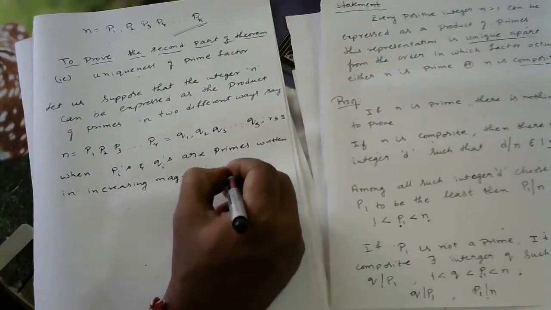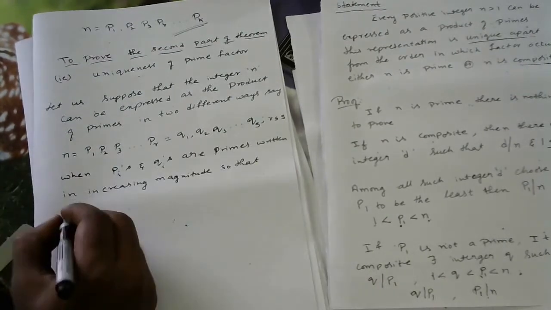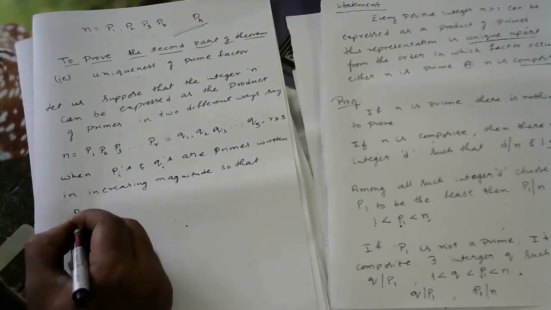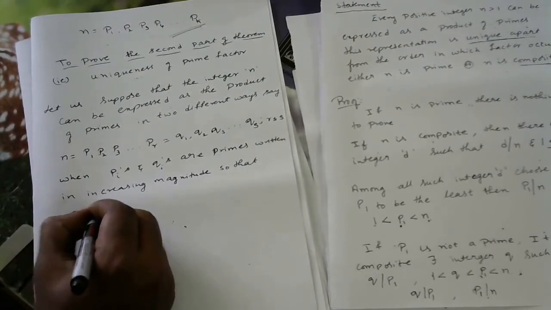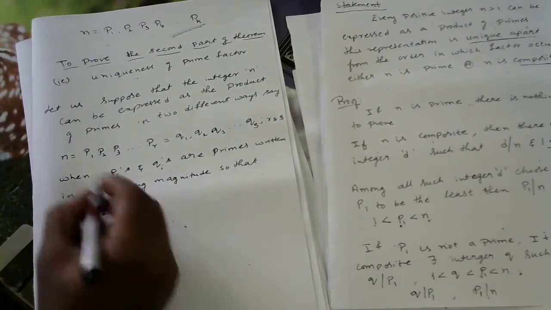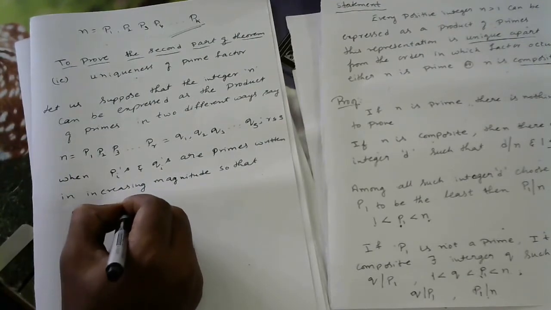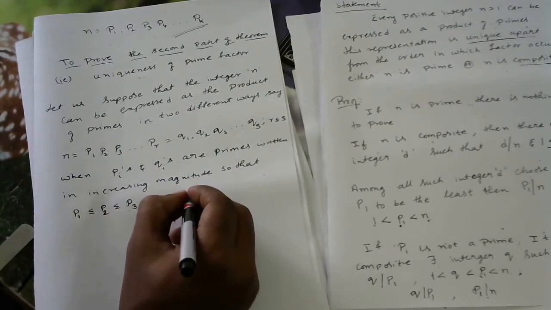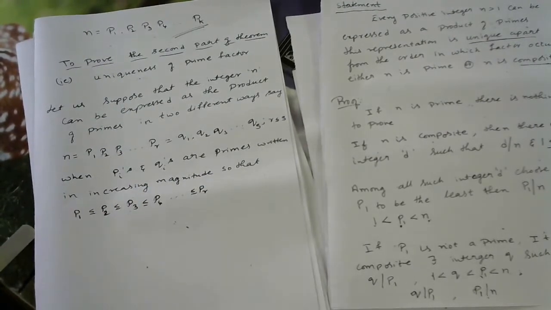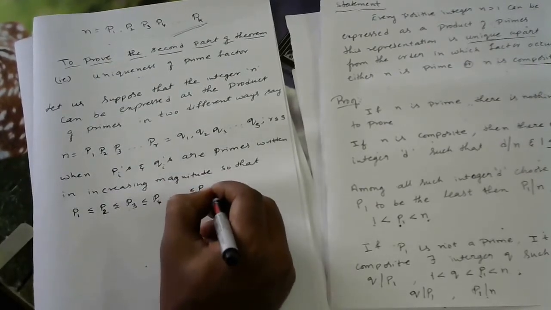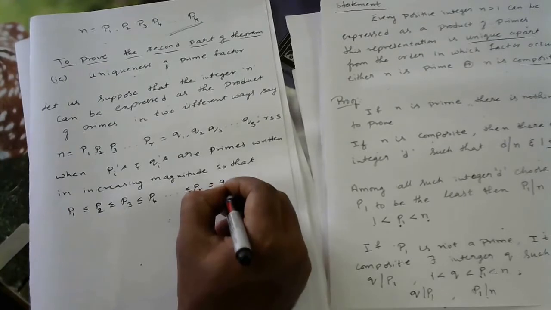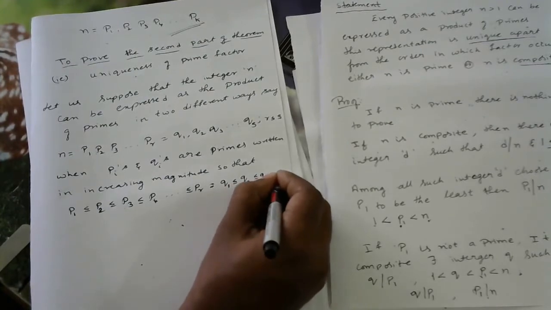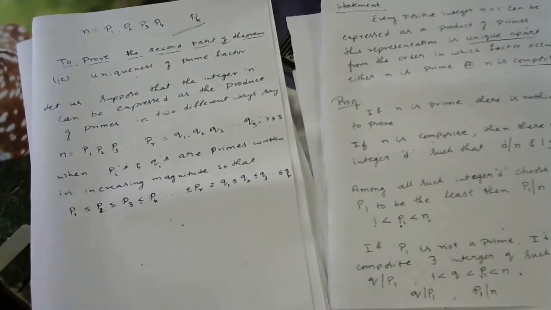So if you write p1 is less than or equal to p2, less than or equal to p3, less than or equal to p4, continuing, less than or equal to p suffix r. So that implies this can be written as q1 is less than or equal to q2, less than or equal to q3, and so on, less than or equal to q suffix s.